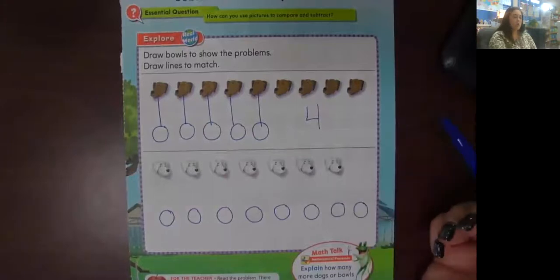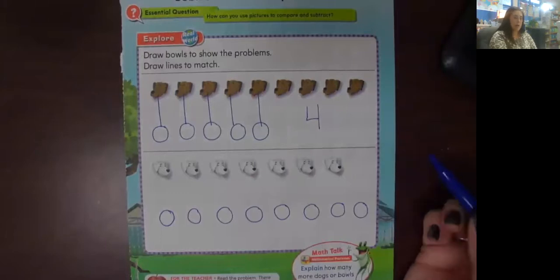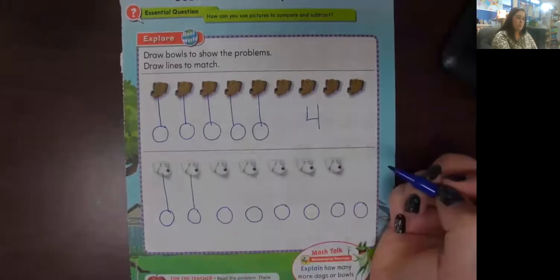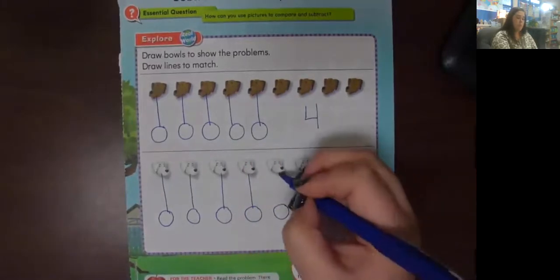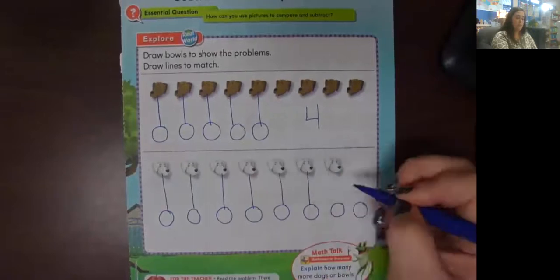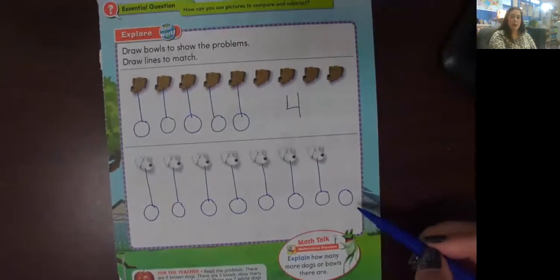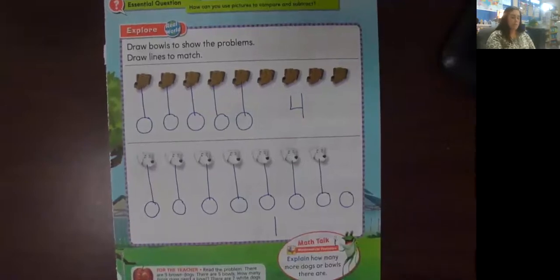Okay, so let's draw a line from the dog to his bowl so we can figure out how many extras we have. So there's 1, 2, 3, 4, 5, 6, 7. How many extras do we have that doesn't have a puppy? We have 1 extra, so our answer is 1. There's 1 extra bowl.